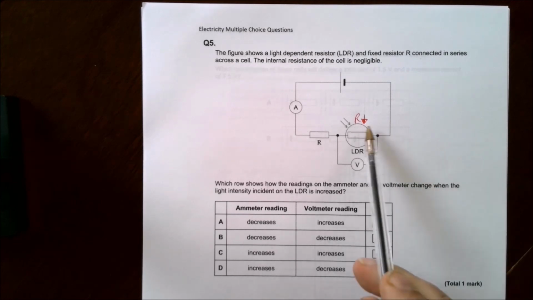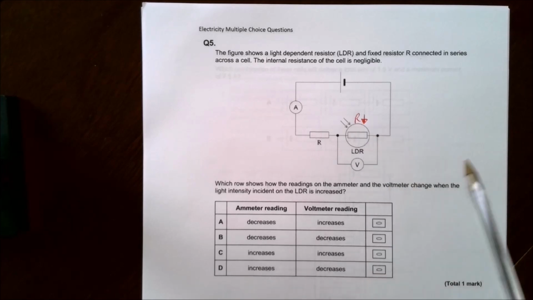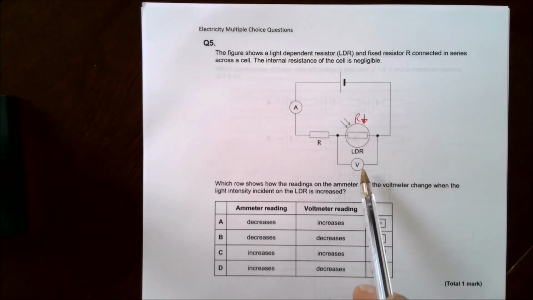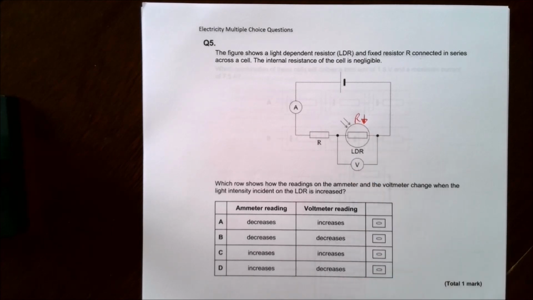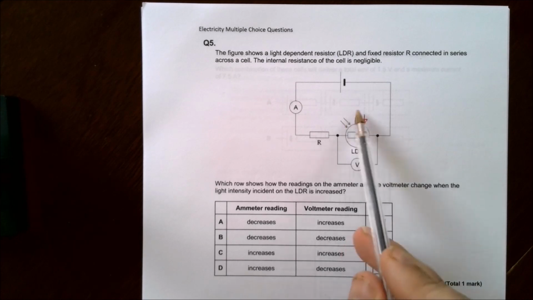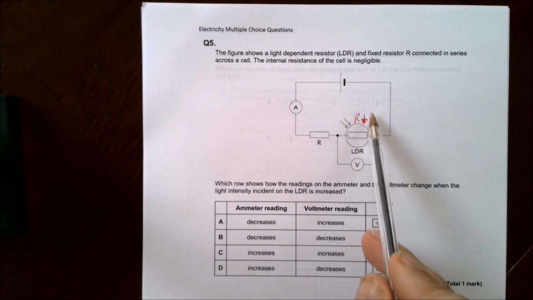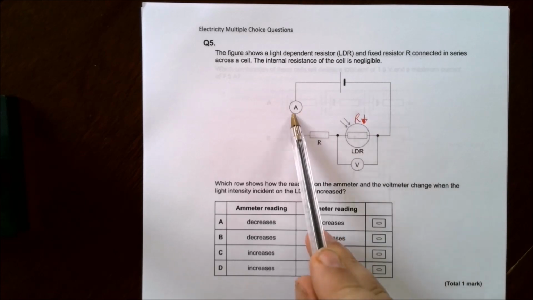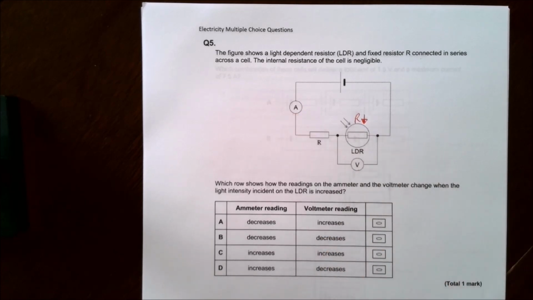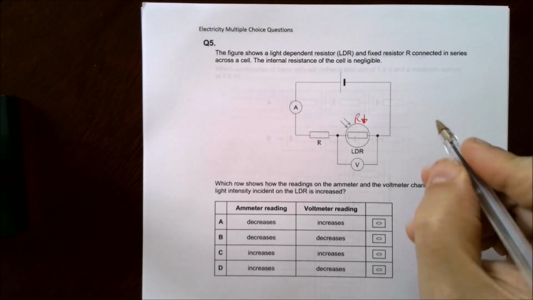It's very tempting to think the resistance goes down, remember V equals IR, and therefore the voltage will go down here because there's less resistance. But you need to think more carefully, because when the resistance here goes down, the current's not going to stay the same. So the resistance goes down, the current goes up, you don't really know what's going to happen. So this is the process that you have to go through.